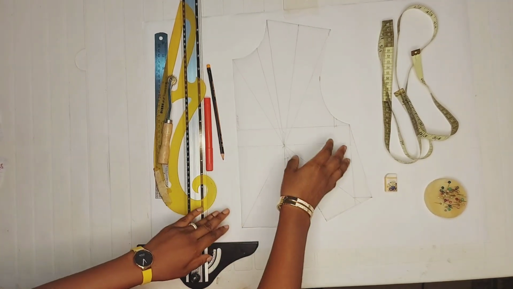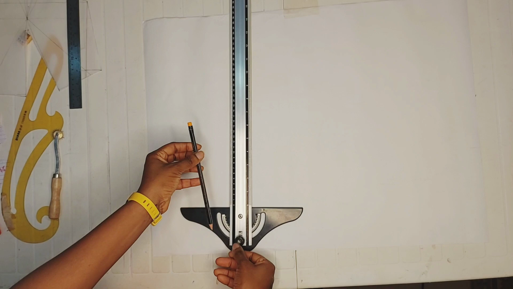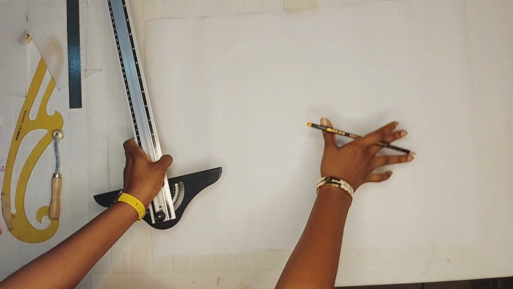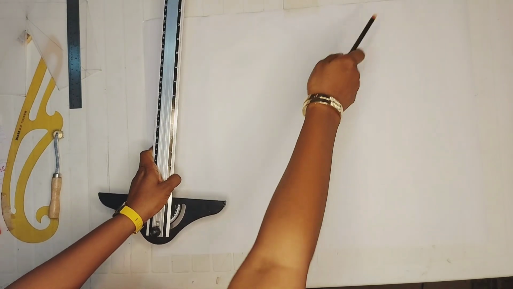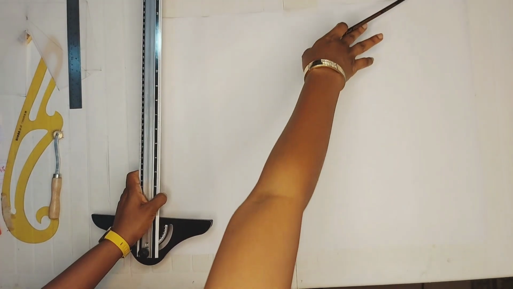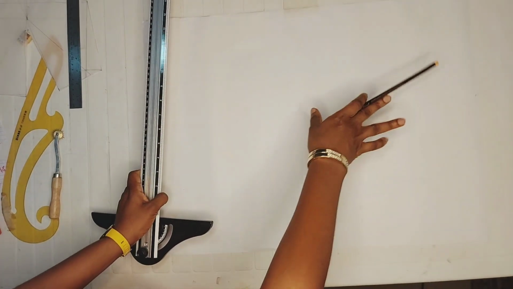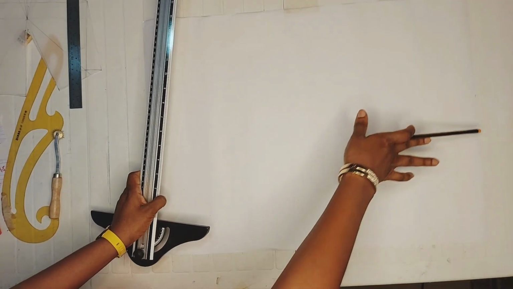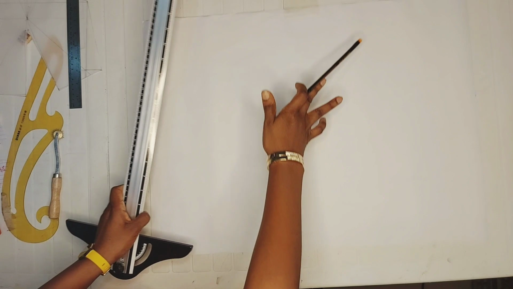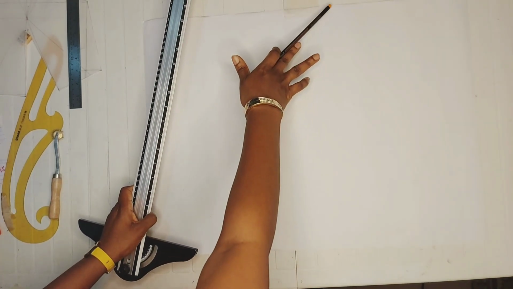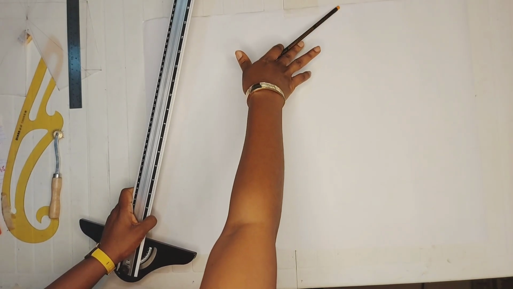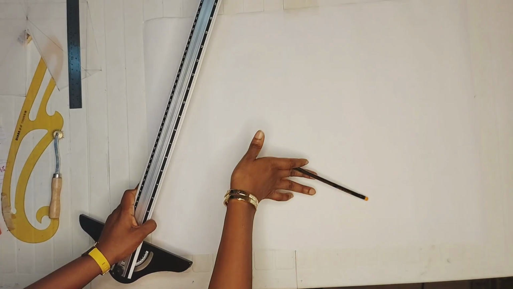So let's start. First thing you want to do is to start with a beginning line. As you can see, this paper has a long edge and a short edge. I'll be using the short edge as my shoulder area. So all my vertical measurements will be coming from this region downwards, and my horizontal measurements and circumference measurements will be coming from this region here, sideways.